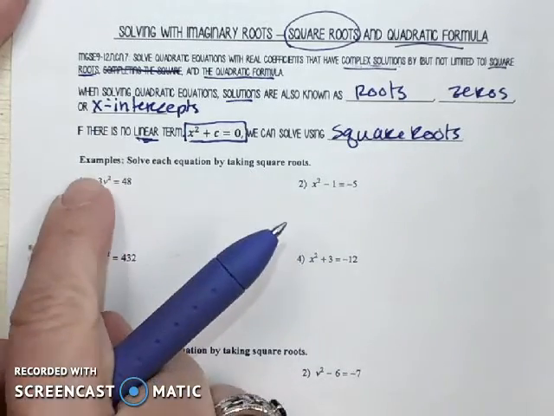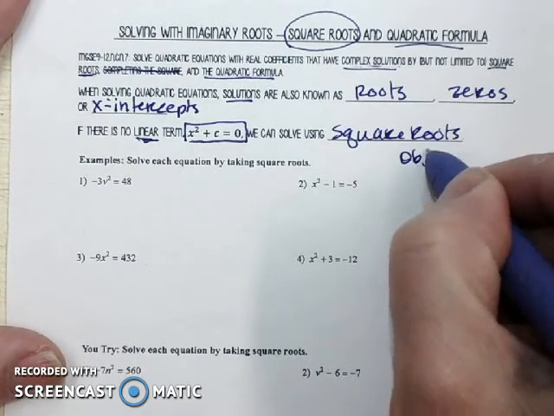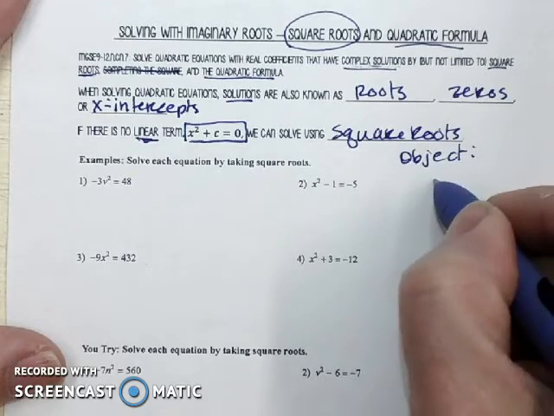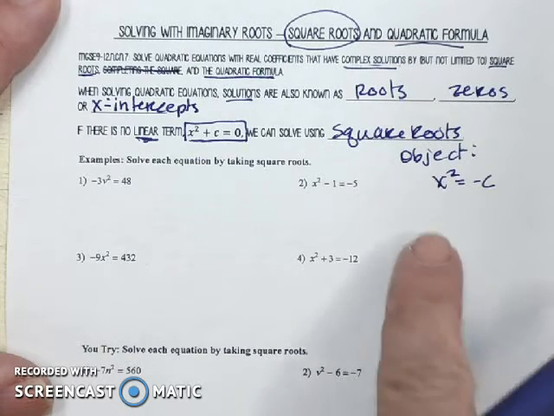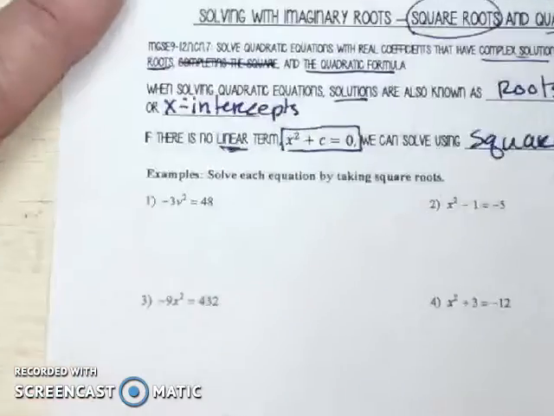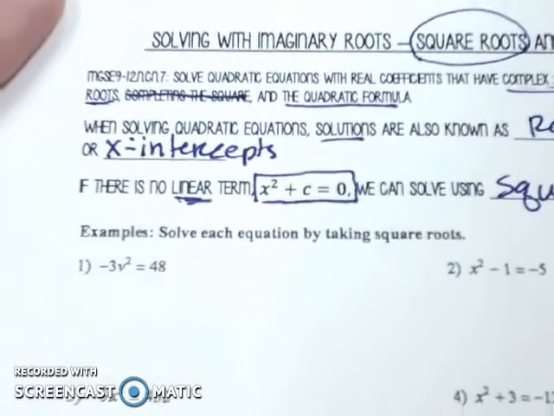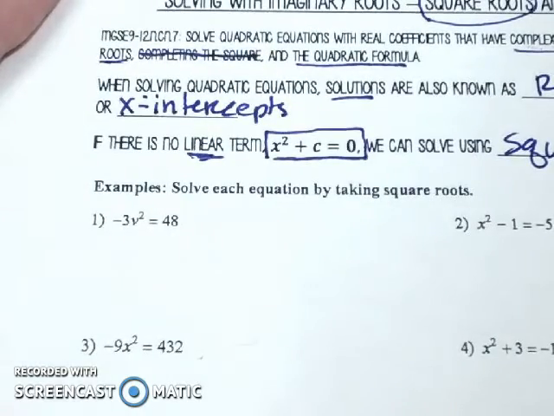Alright, so looking at the first one. The object here is to manipulate it so that it looks like this. We want to get the quadratic term on one side, the constant on the other. So if it doesn't look like that, you need to do whatever inverse operations are necessary to make it look like that. And these are really difficult to see. It's on your paper, and I know you can see it on your paper, but I know it's easier for you to know what's going on if you can see it on the notes.